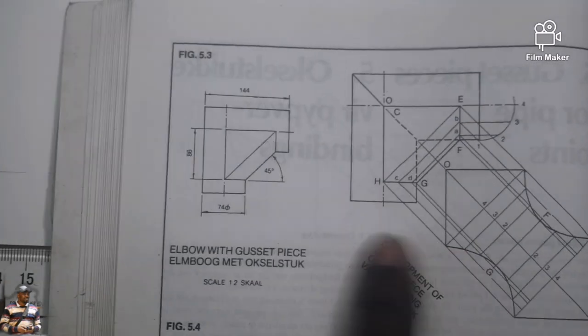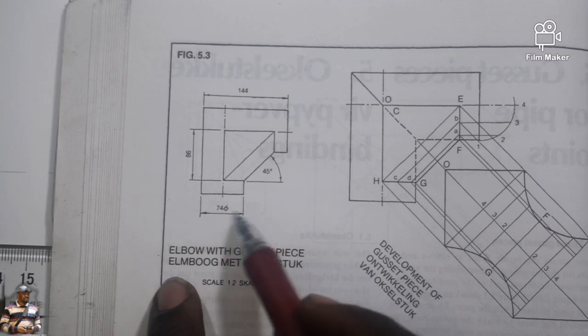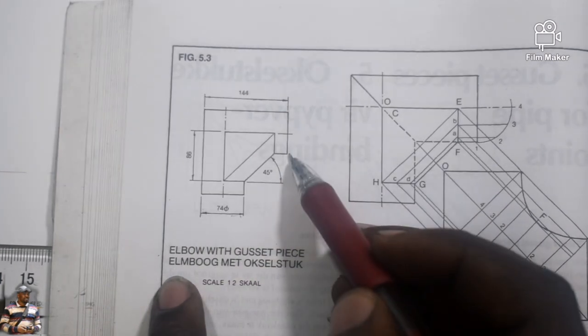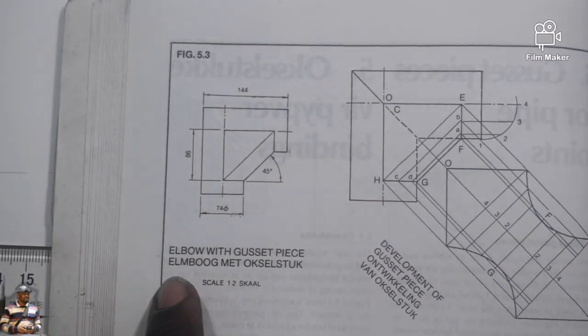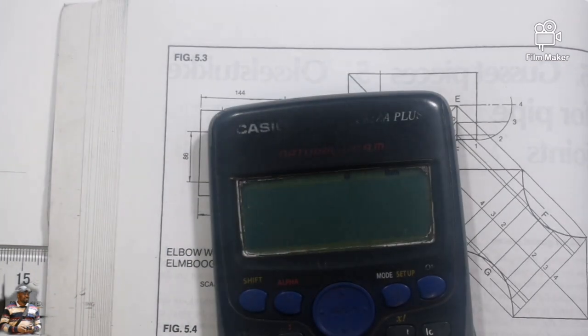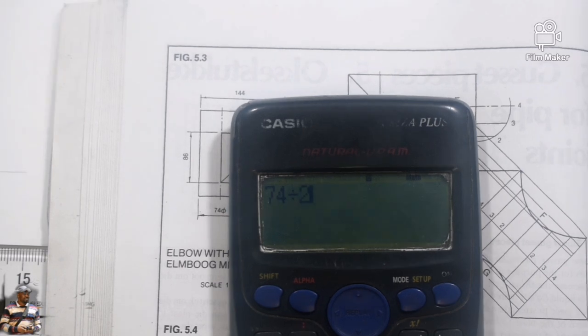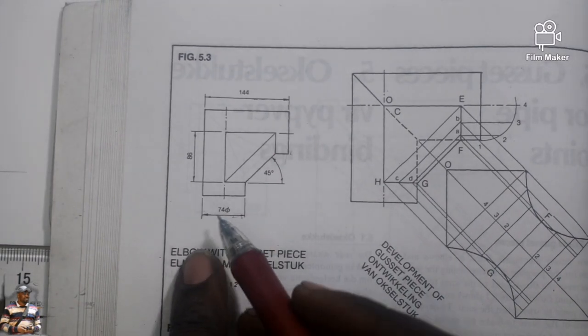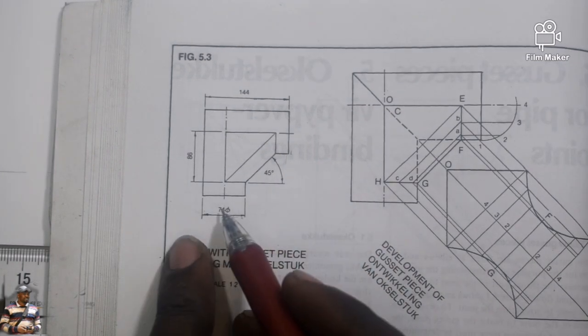Then from here I can draw a diameter 74. This diameter 74 means from there till there is 74. So I'm going to say 74 divided by 2. I'm getting 37.